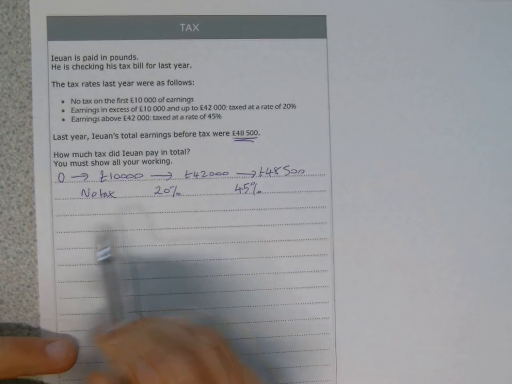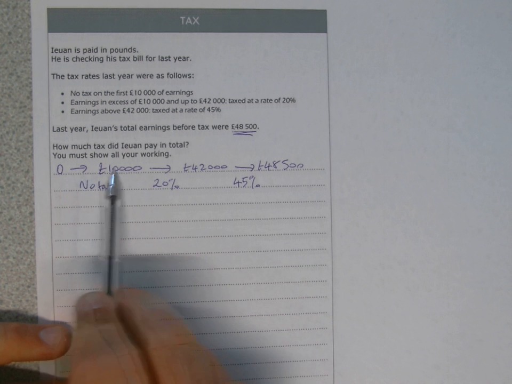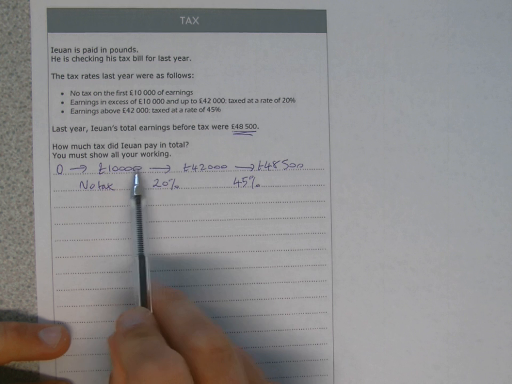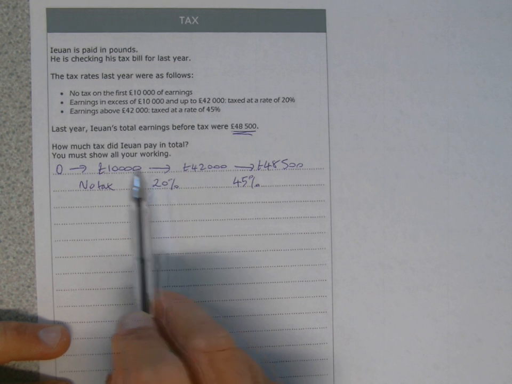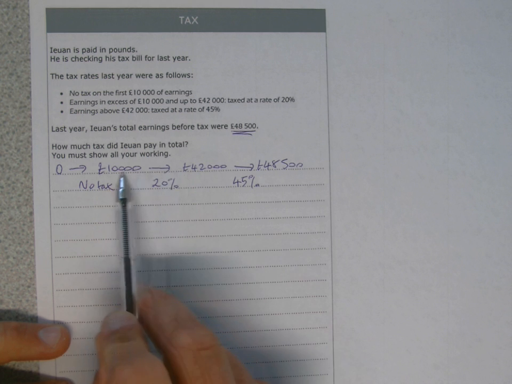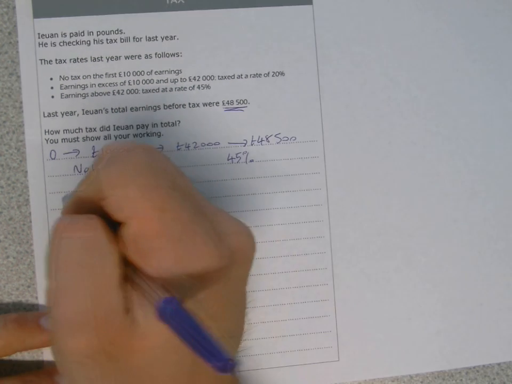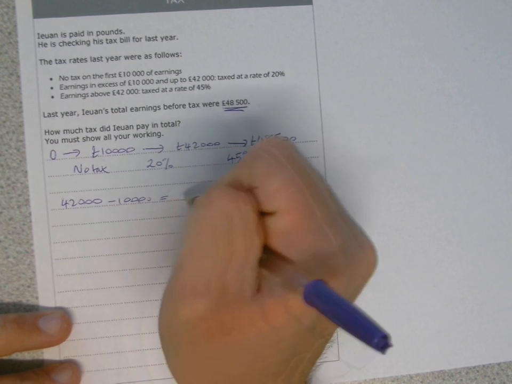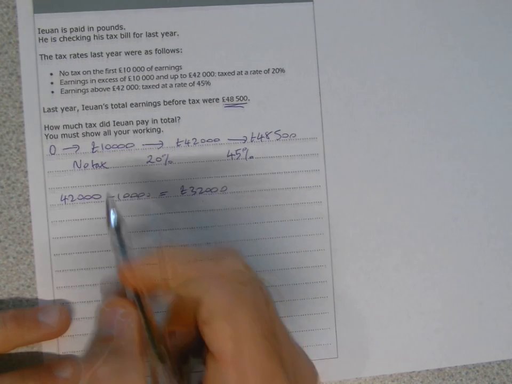Now let's see how this works out in practice. Let's actually work this out here. As we said, the first £10,000 he doesn't pay any tax at all. But then everything from 10,000 to 42,000 he pays 20% on. If we take them away, the gap between 10,000 and 42,000 is £32,000. So we need to work out 20% of £32,000.